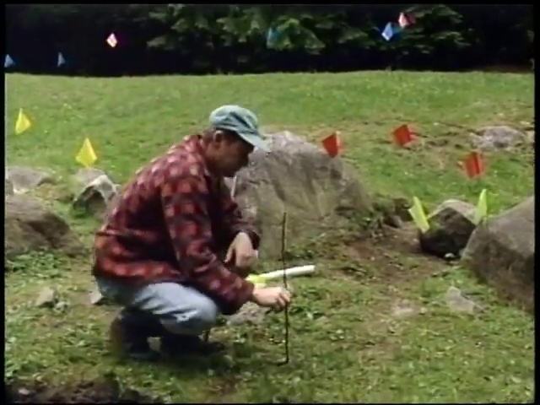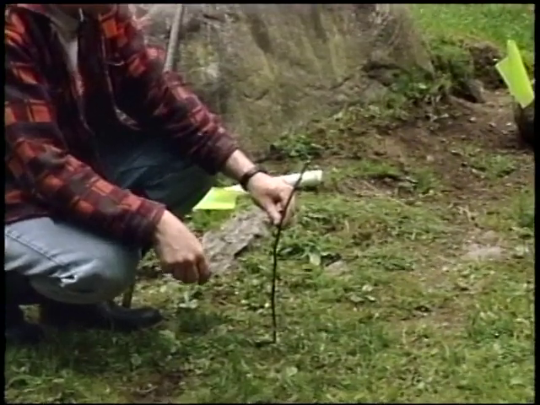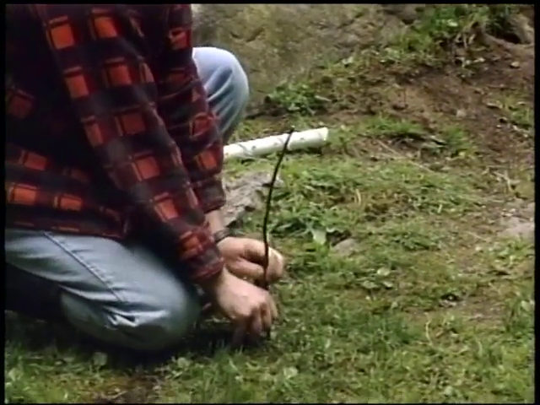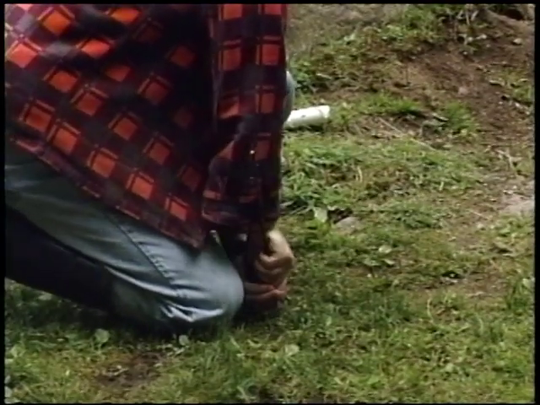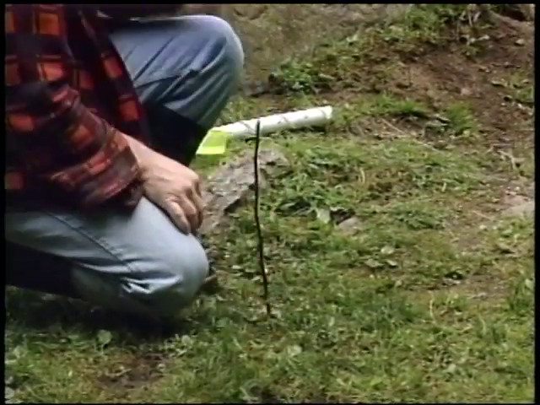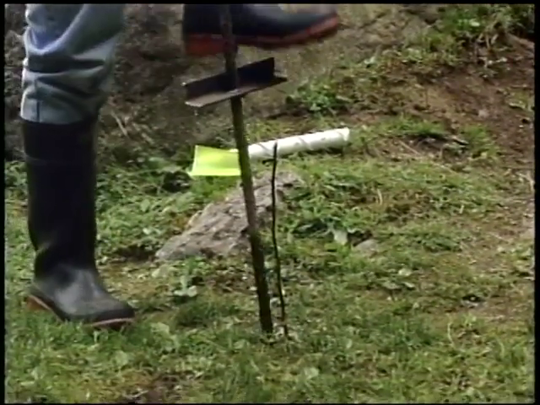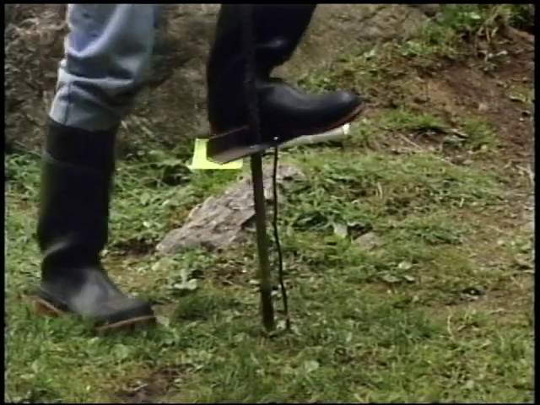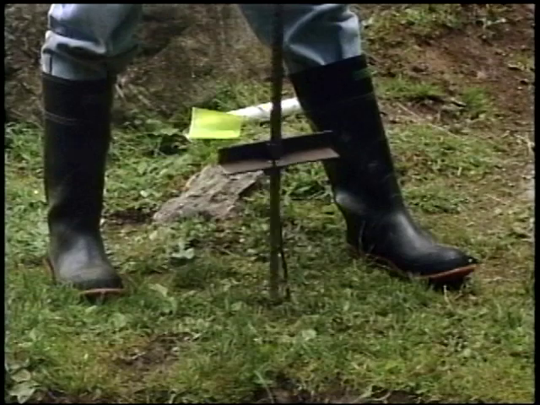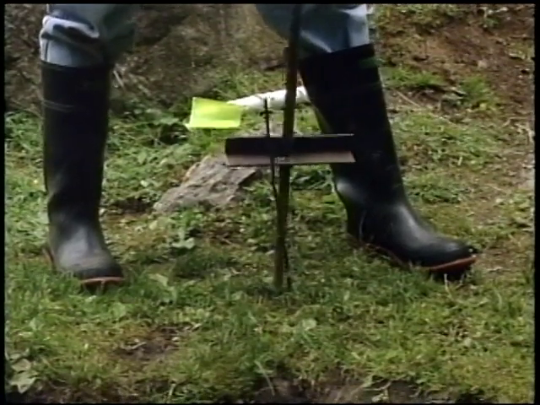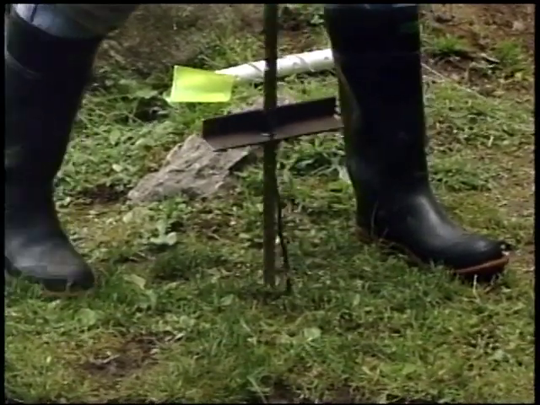So you've got your hole, put the cutting into the ground, and you'll feel it hit the base of the hole that you've made, and just push it a little bit farther into the ground just to make sure that the nodes are in contact with the soil. And then take your dibble and put it in the ground just an inch or 2 away from the cutting, and lever it towards the hole to make sure that the soil is packed in around the cutting, so there's no air spaces. Okay.